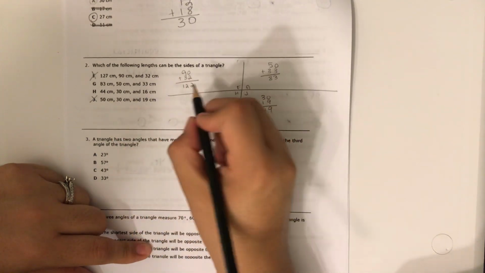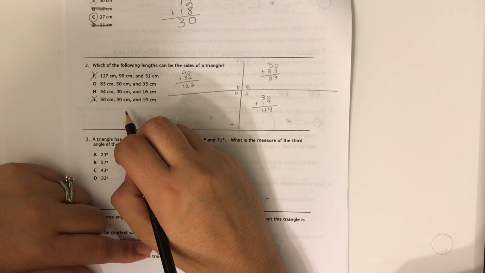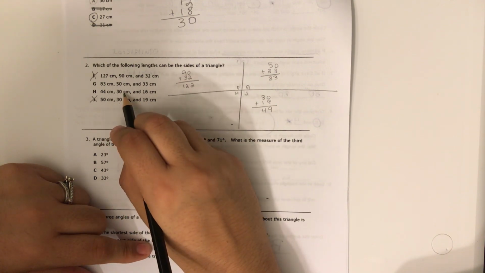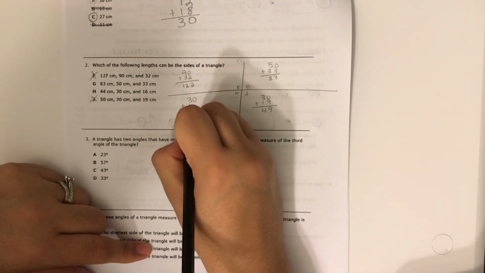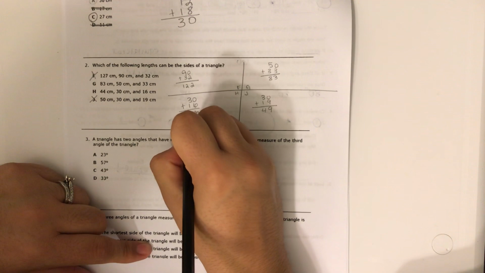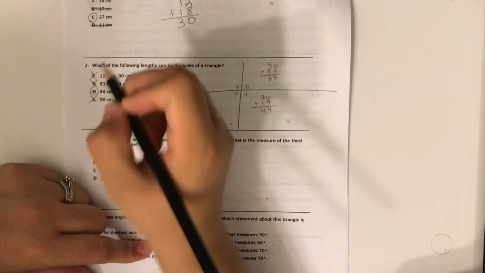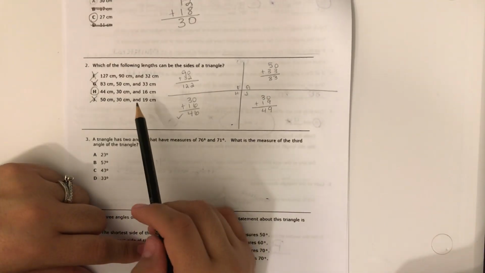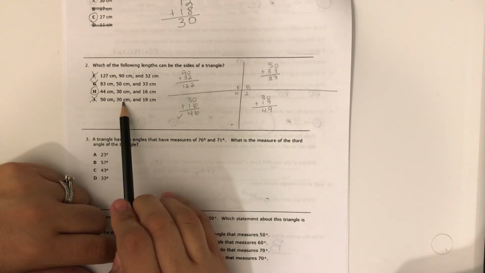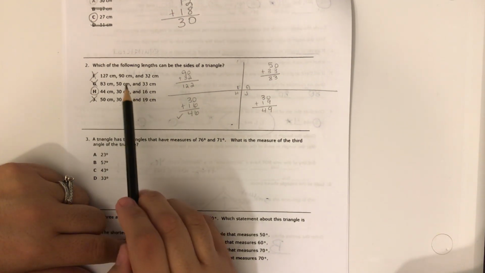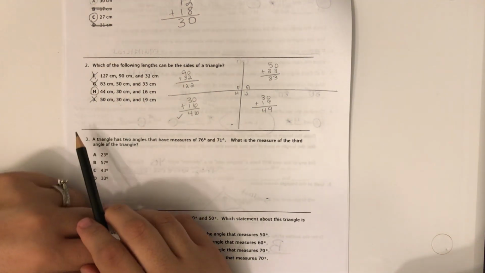Now let's take a look at H. Let's see. I know that these two will be greater than 16. And I know that these two will be greater than 30. But is 30 plus 16 greater than 44? Let's see. 30 plus 16, that is greater than 44. Woohoo! So this is out, and H is our answer. So kind of take a look at the obvious ones. I could tell this one was probably not going to be bigger than that one. I could tell that these two added together probably wouldn't be bigger than those. And these two are equal. It has to be greater. Okay? Be very careful with that.